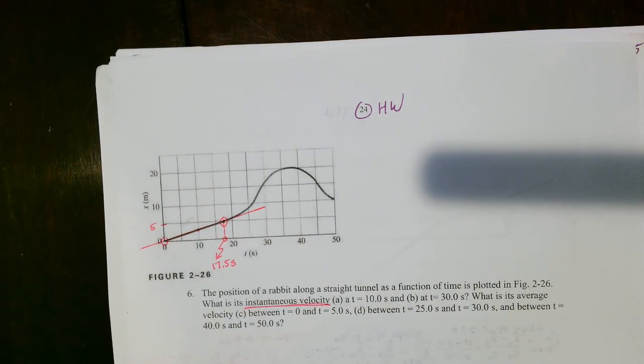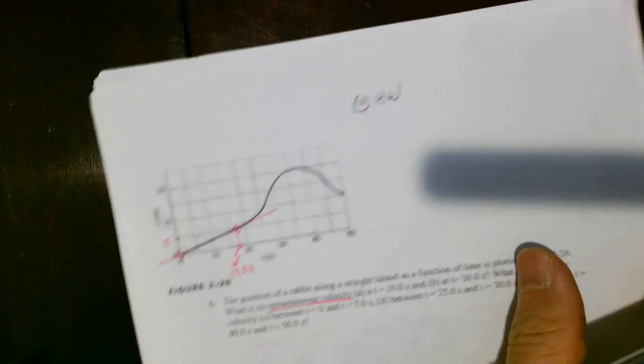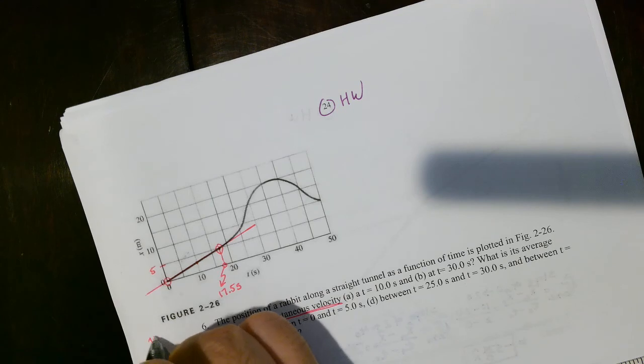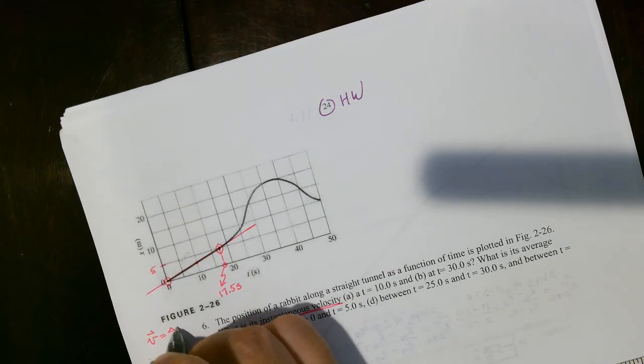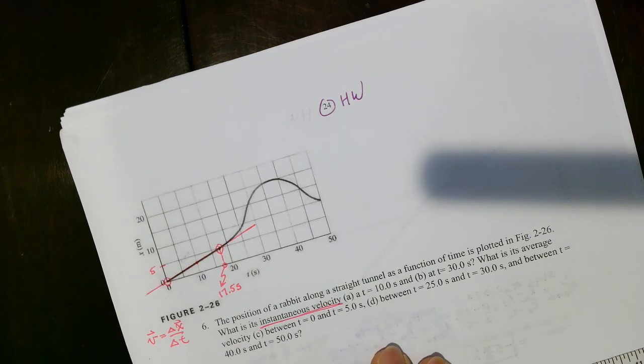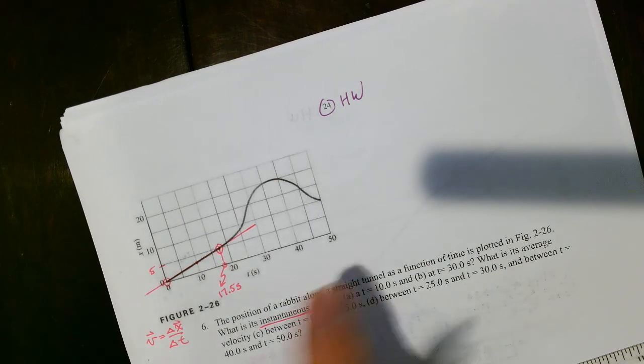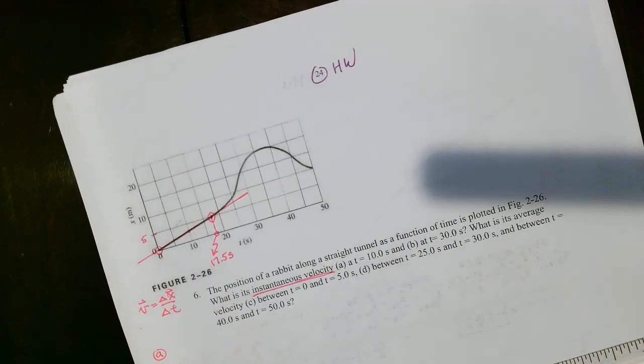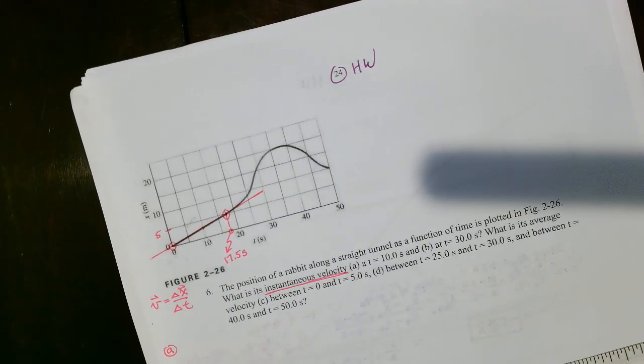All right? So since we know v is equal to delta x over delta t, we'll use that equation for part A. For part A, we're just looking for the slope of that pink line.